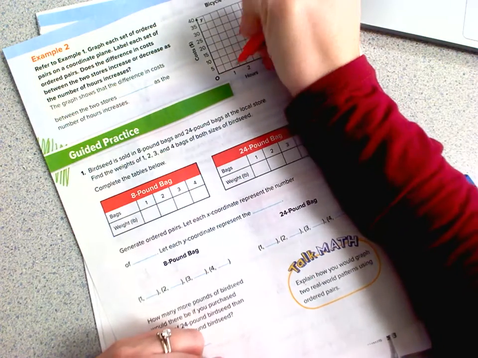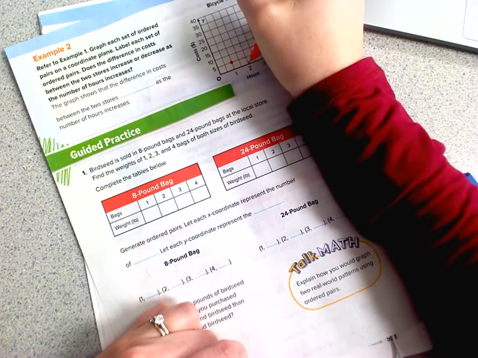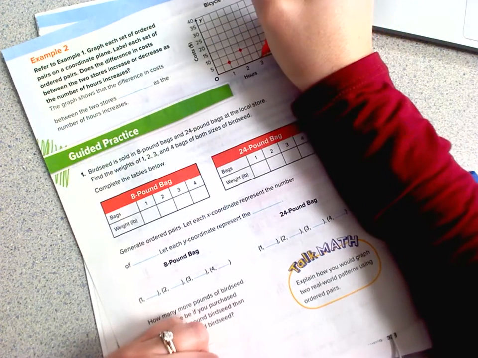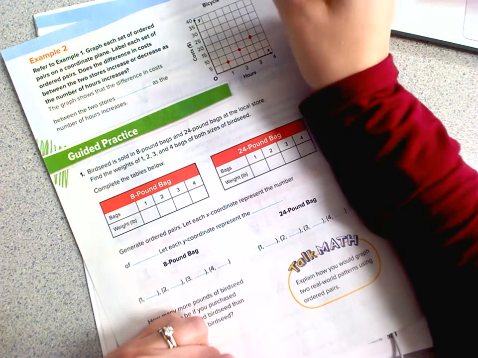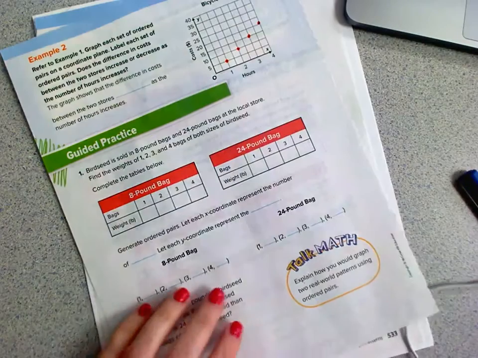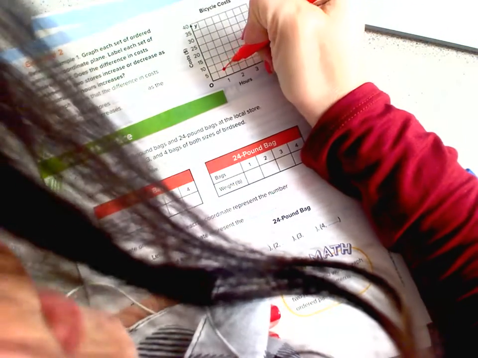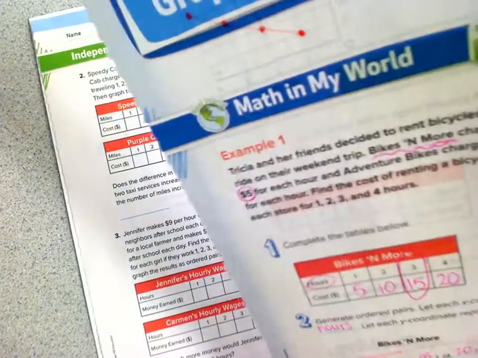So 1, 5 is my first ordered pair. 2, 10 is my next. 3, 15, and 4, 20. Okay, and then I'm just going to connect my dots. And I'm going to label that the red is Bikes and More.